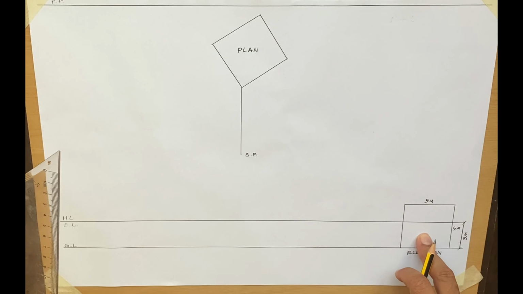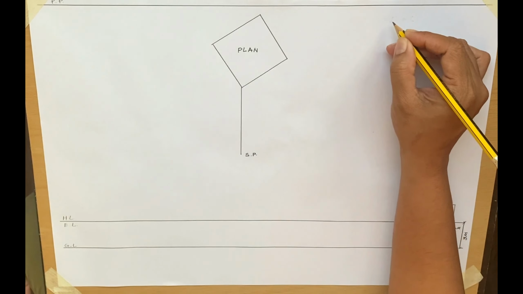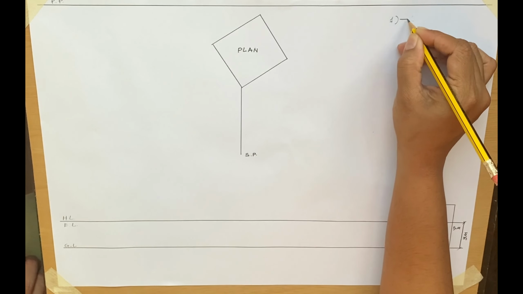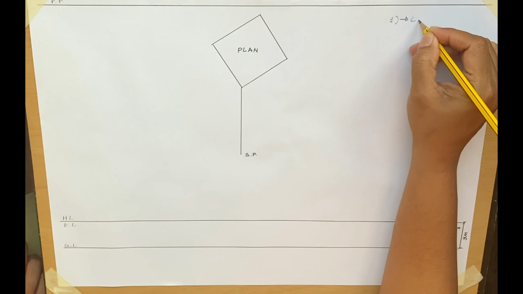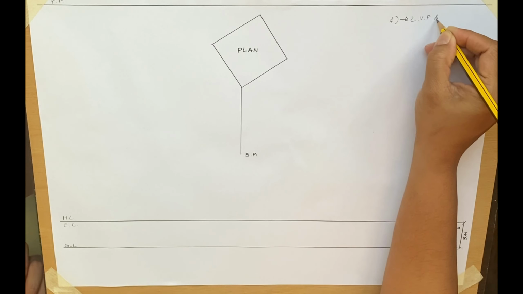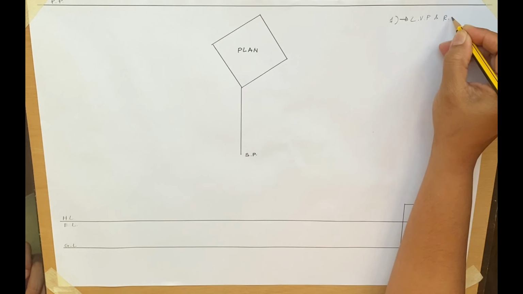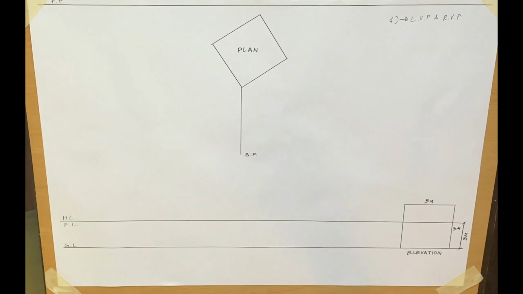Alright, let's start. As you know, what is the first step? Finding left vanishing point and the right vanishing point. How to find it?